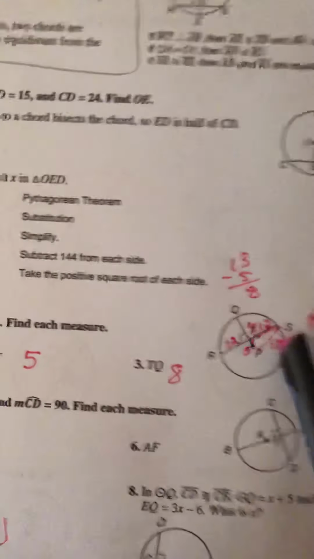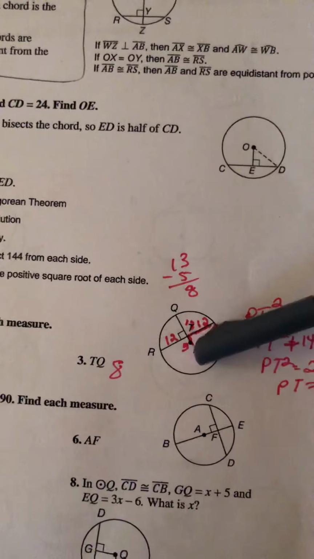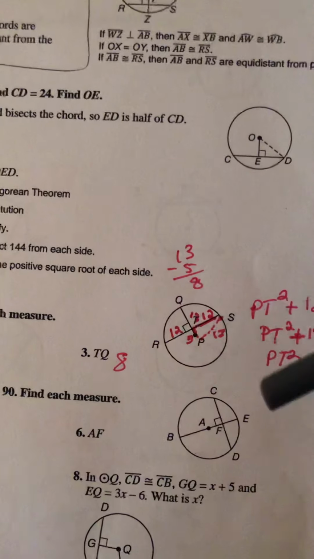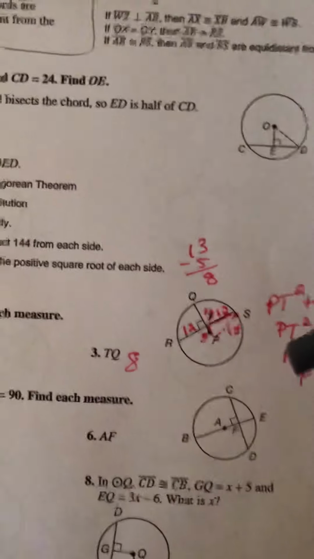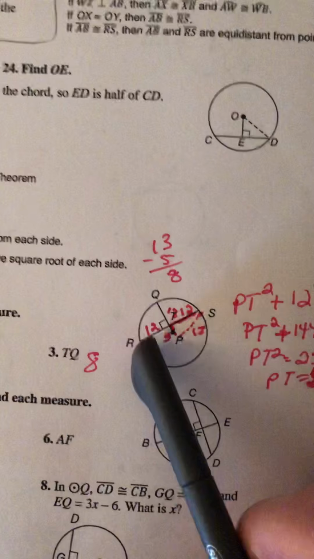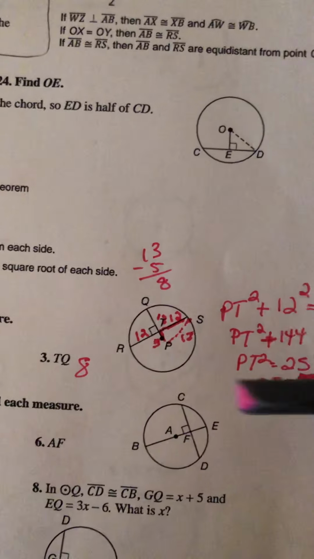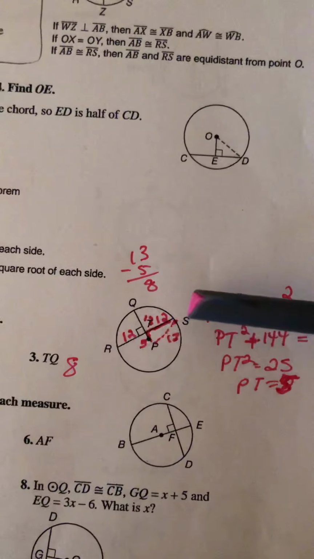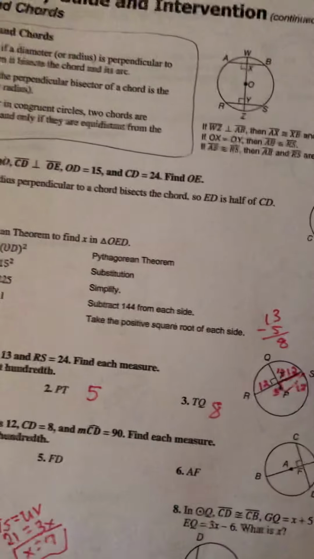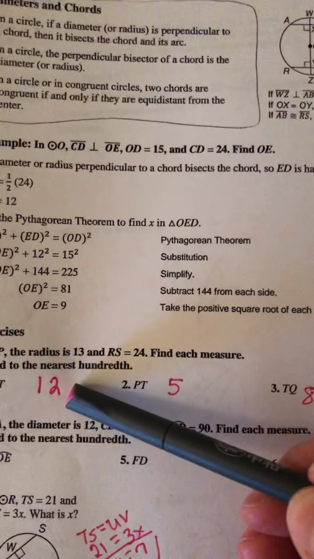And so it says the radius is 13. So that means that from P to Q has a length of 13. And RS has a length of 24. But because RS is perpendicular to the radius, that means that that's 12 and that's 12. So that means that I can answer number 1 is 12.